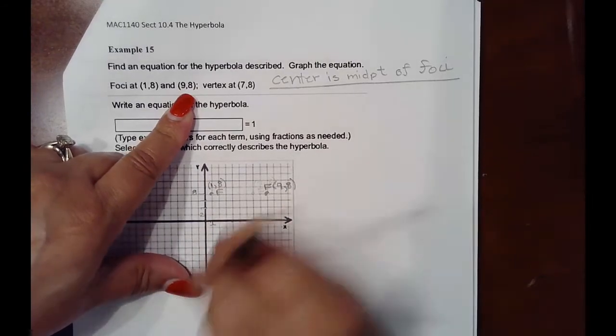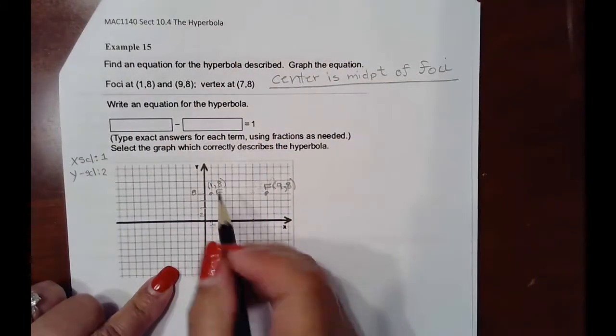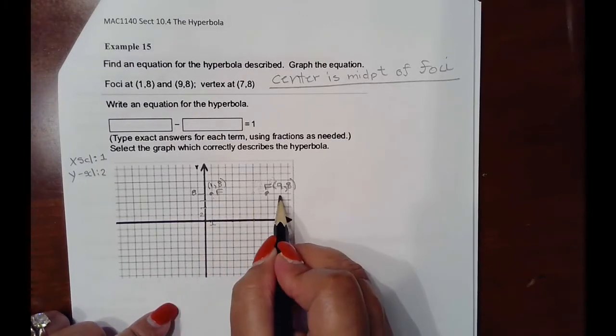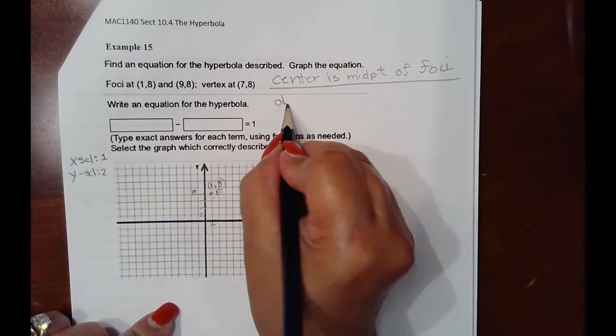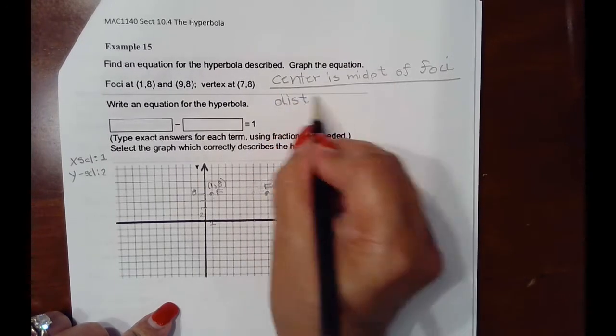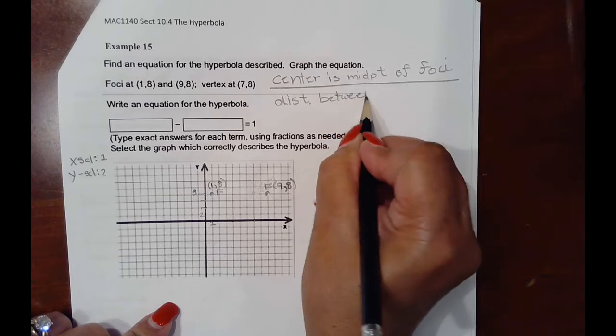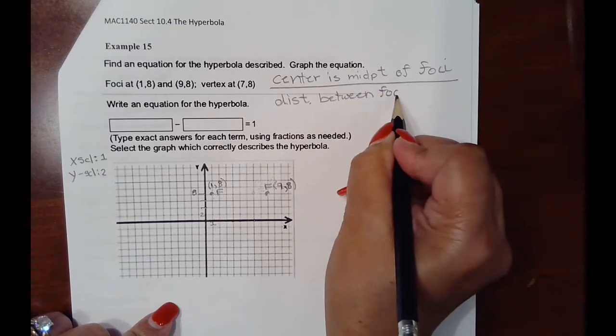So what I was planning on doing is just counting the distance between these two. Notice that the distance between the two foci is 8.